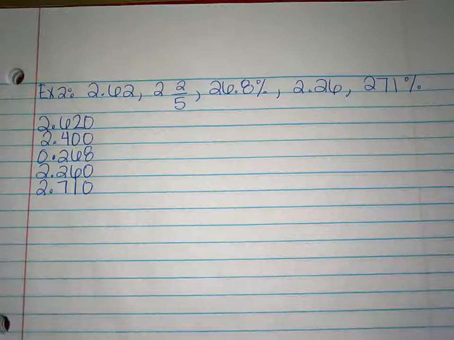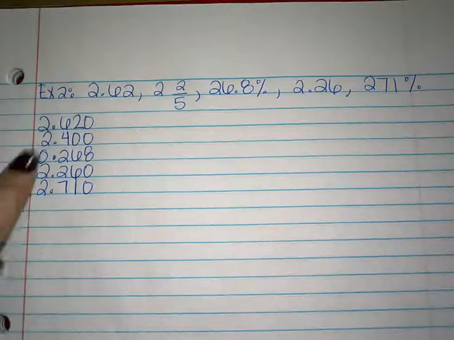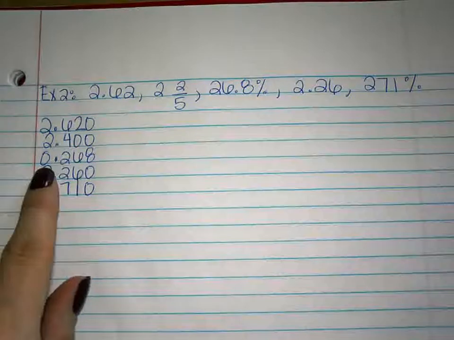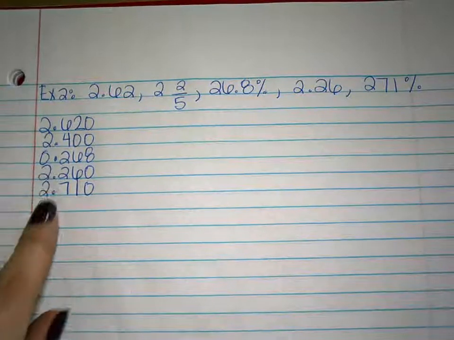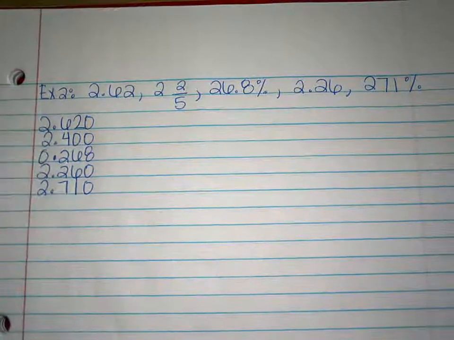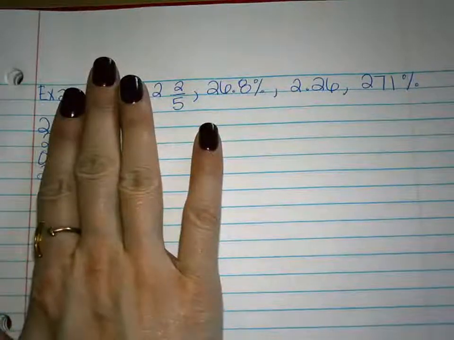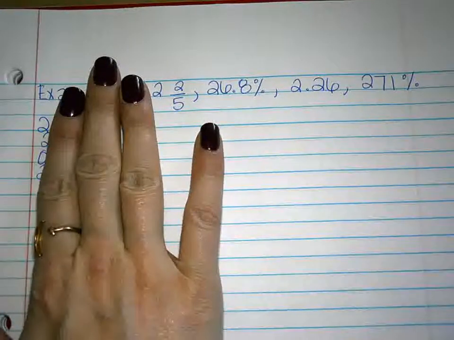Now I'm going to go through and number them. Without doing anything, which one of these numbers is the smallest? Good. The one that has a 0 and doesn't have a 2 in front of that decimal, if I cover all of that up, that one has to be the smallest, right?